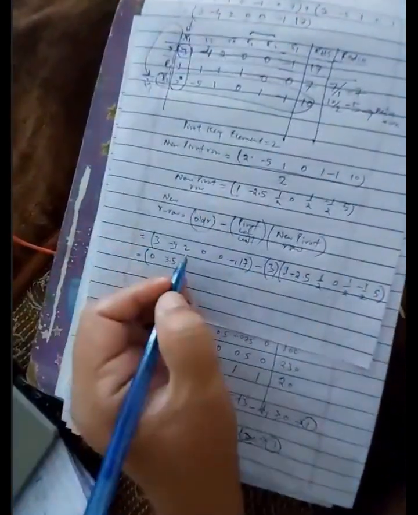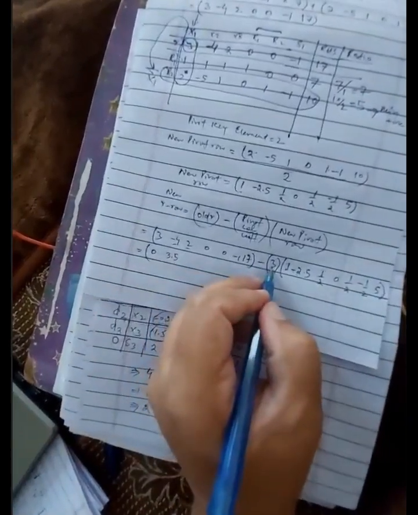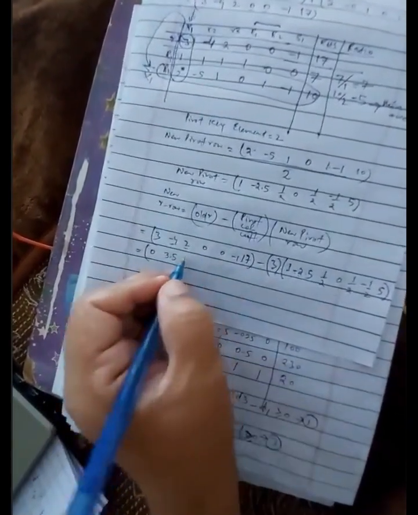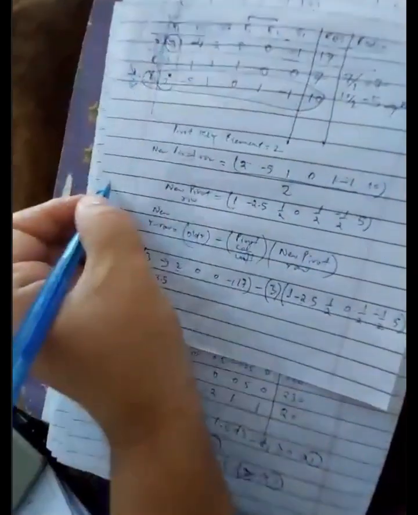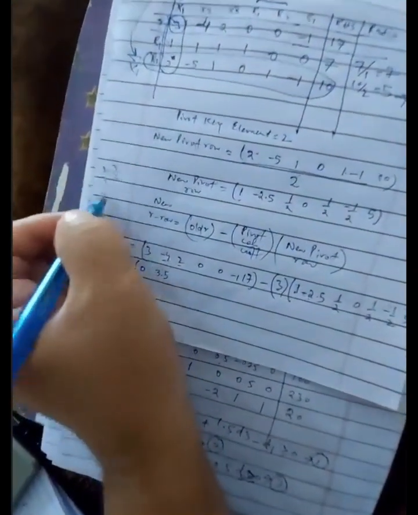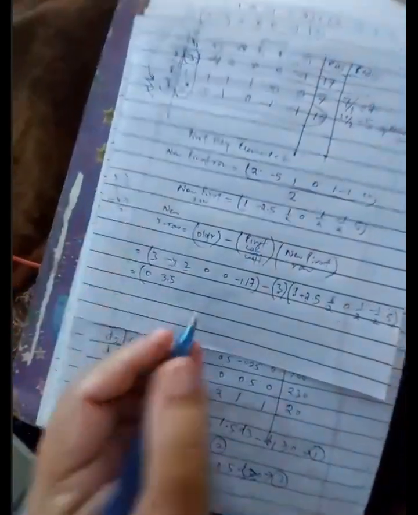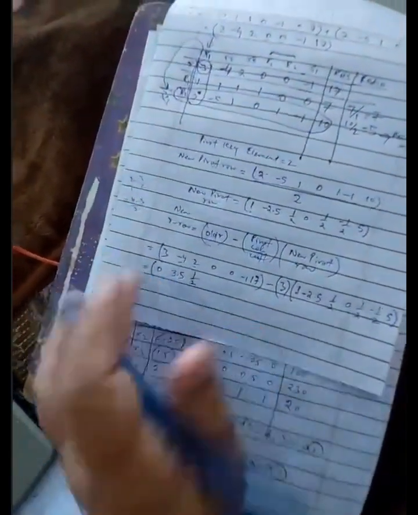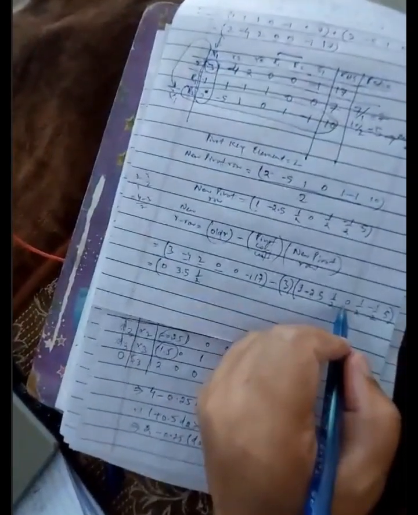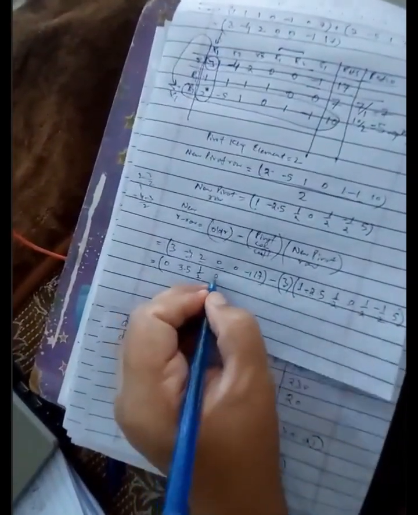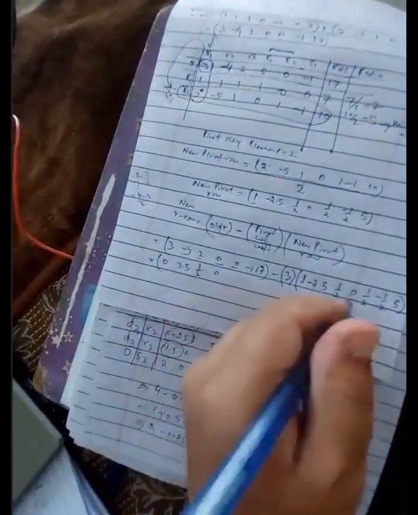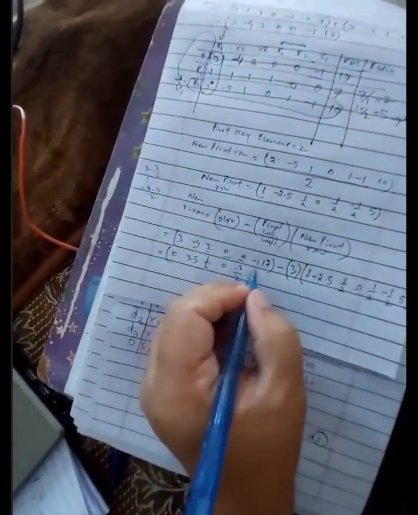3.5. Now 2 minus 3 by 2 will become 1 by 2. 0 minus 0 is equal to 0. And 0 minus 3 by 2 becomes minus 3 by 2.